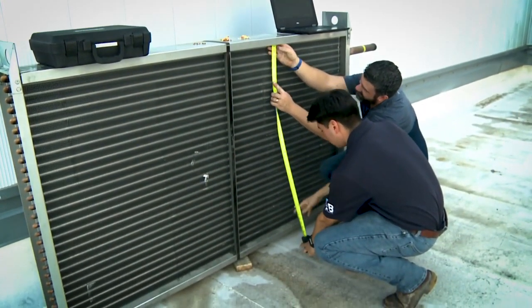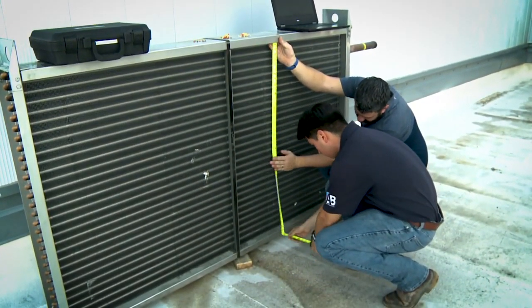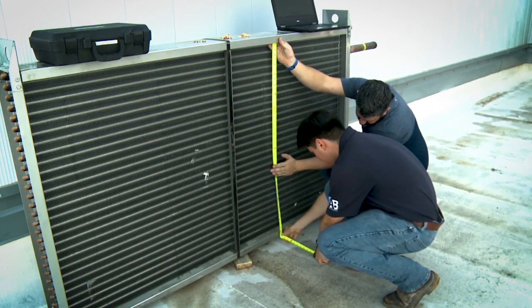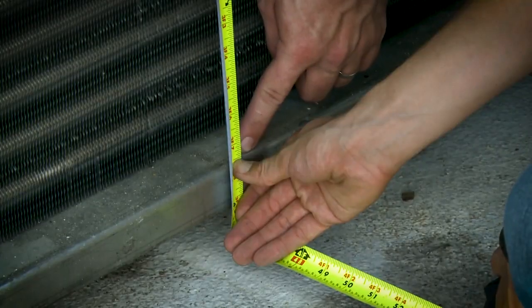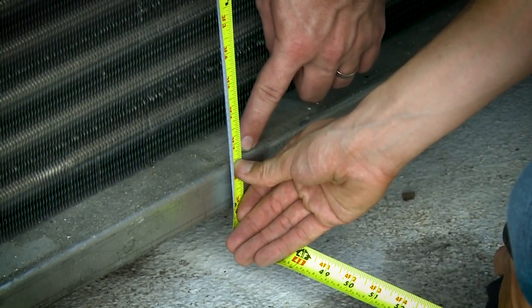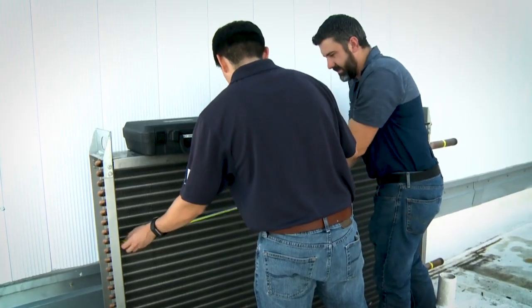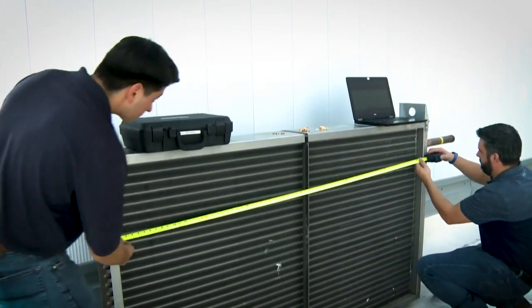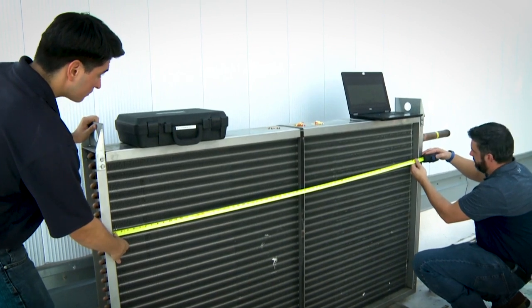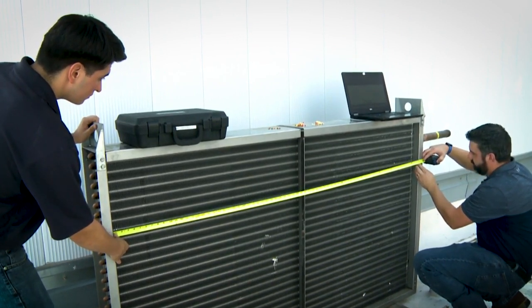Measure the height of the coil in inches and verify that the actual measurement matches the submittal data on the form, which indicates the height of the coil as 43.5 inches. Measure the length of the coil in inches and verify that the actual measurement matches the submittal data on the form, which indicates the length of the coil as 75 inches.